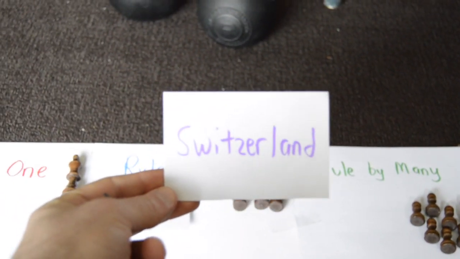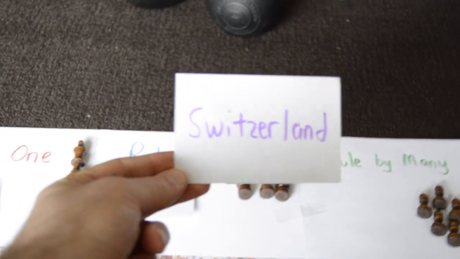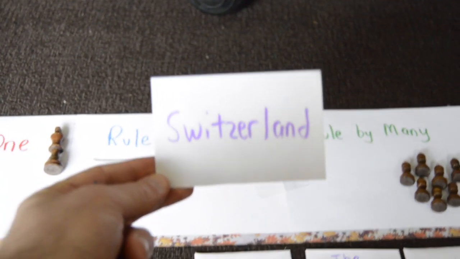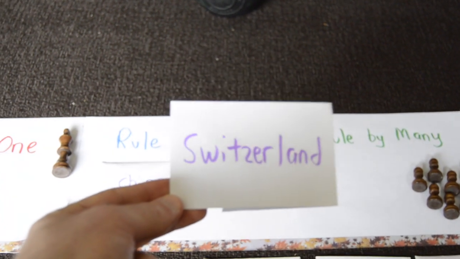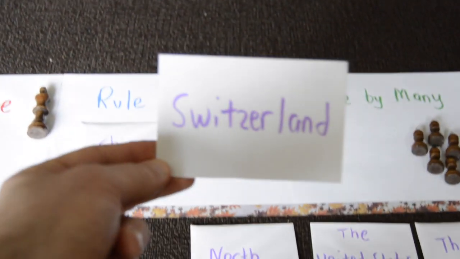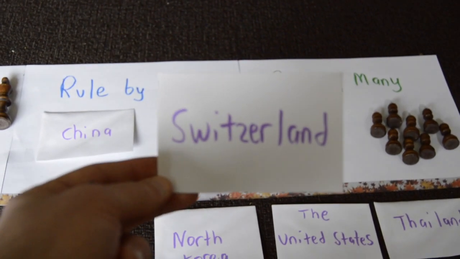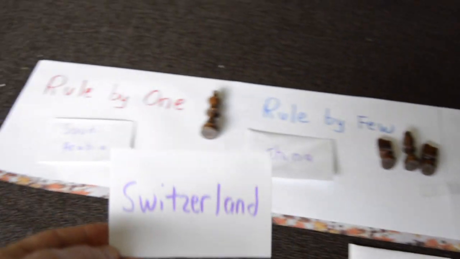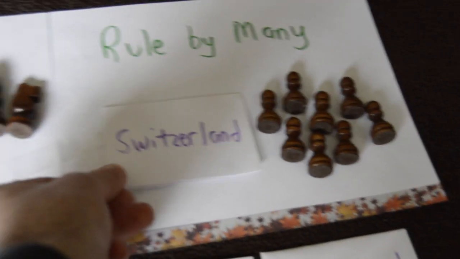Switzerland is an interesting choice because there are 7 people who are the head of state in Switzerland. It sounds like they don't have a president like our country or like China. One thing I remember from the description of Switzerland is that several times a year, citizens get to vote directly on laws. That sounds like rule by many to me. So I'm going to put Switzerland here.